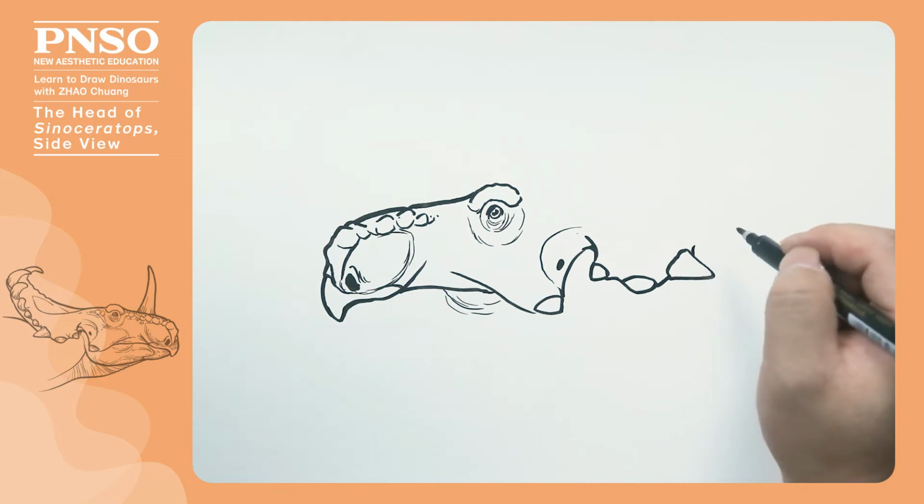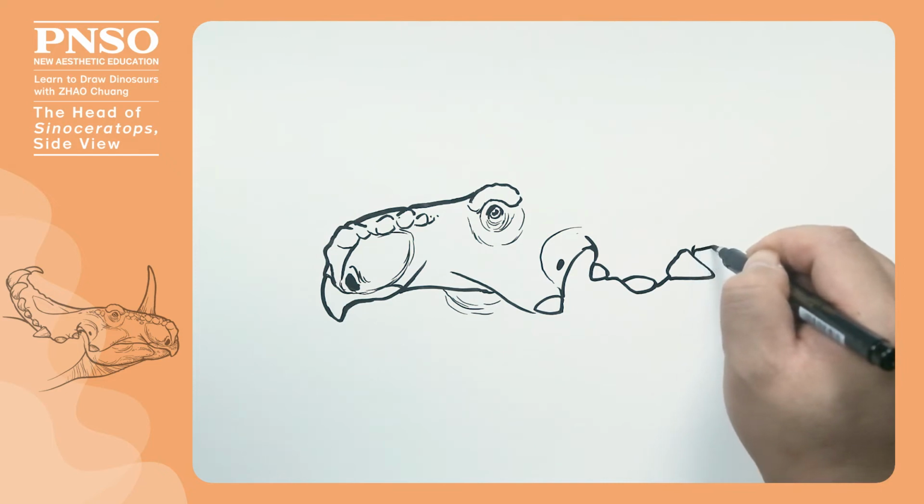Then, we draw the parietal. The horns on the edge of the parietal can be drawn larger than what they are shown on the fossils.